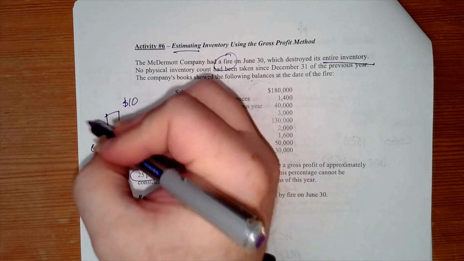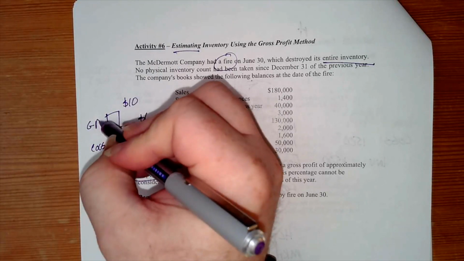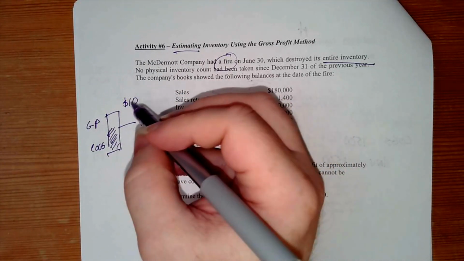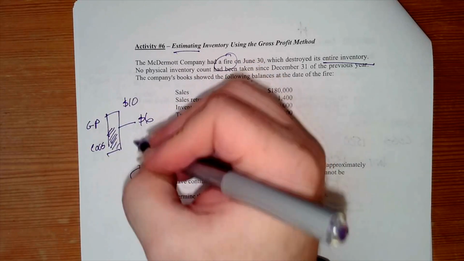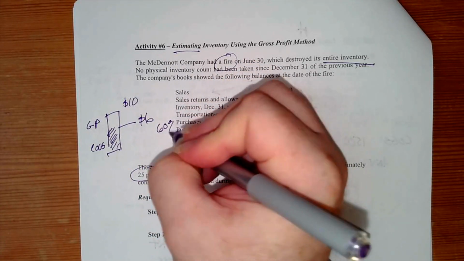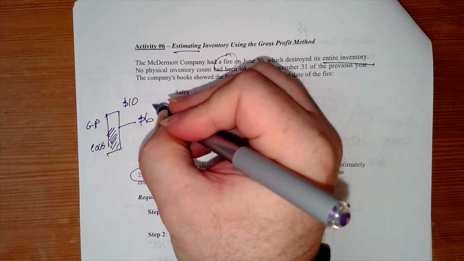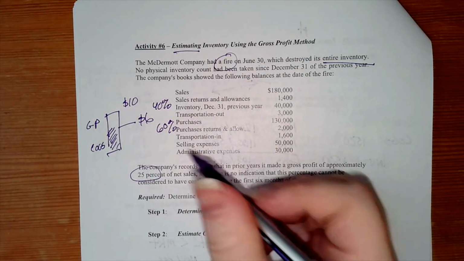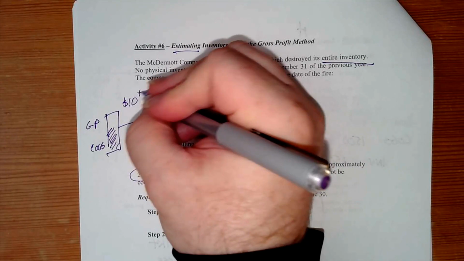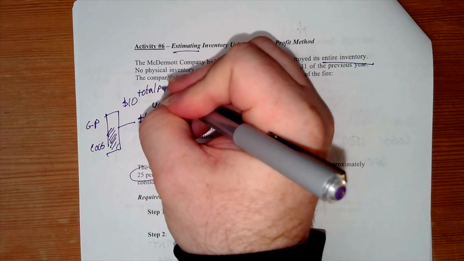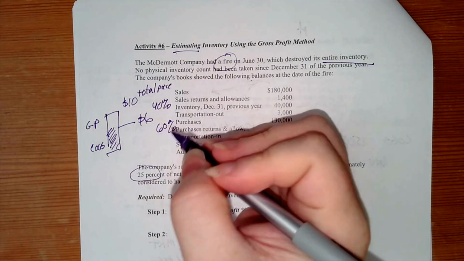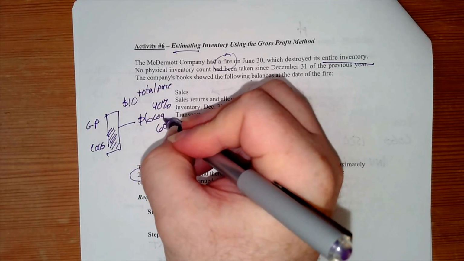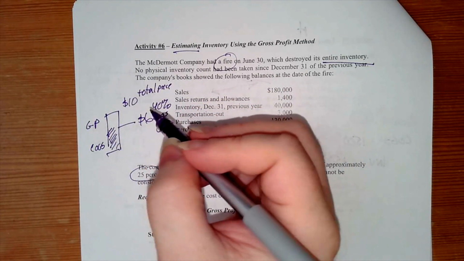And this other part is your gross profit. So using these numbers, we would say COGS are 60%, right? And gross profit is 40%. Because this is the total price. This is the COGS. And therefore, gross profit is the difference.